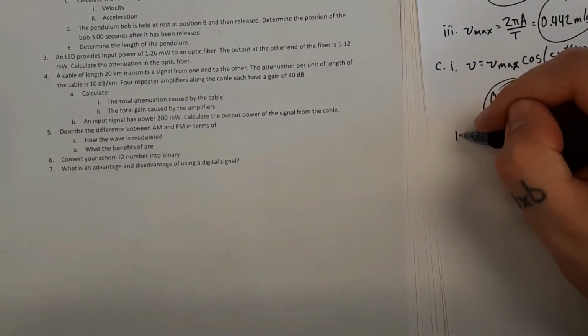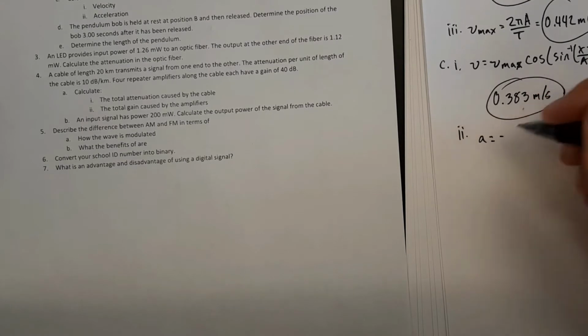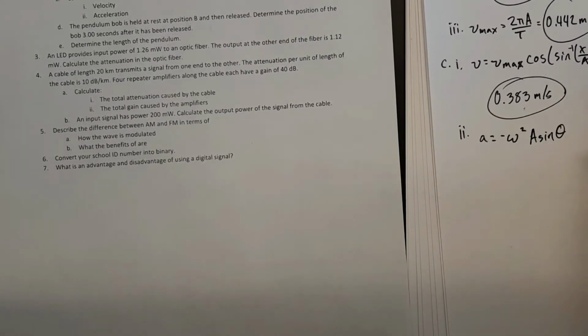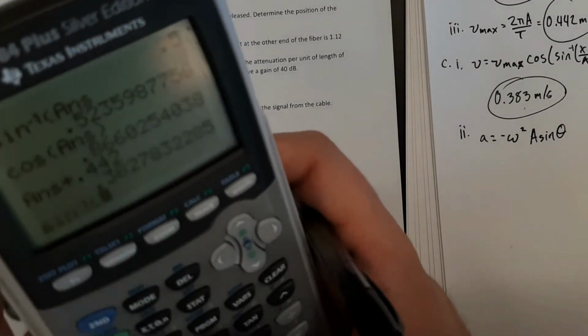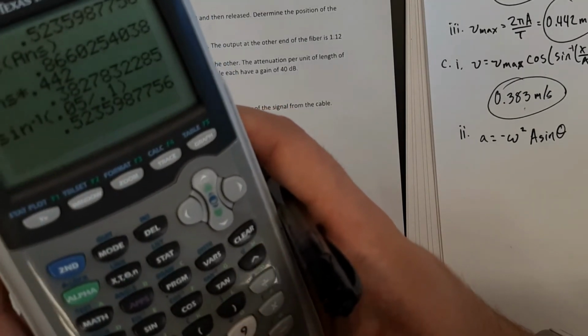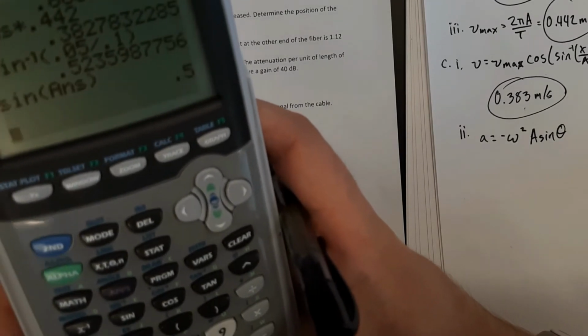So now the acceleration there. When you're looking at it with angles, you can find that by doing a equals negative omega squared A sine theta. And that theta is just going to be the inverse sine of x over A. So let's find that angle real quick. Inverse sine of x over A, so 0.05 divided by 0.1. There's our angle, sine of that. That's just going to give us 0.5 back. How about that?